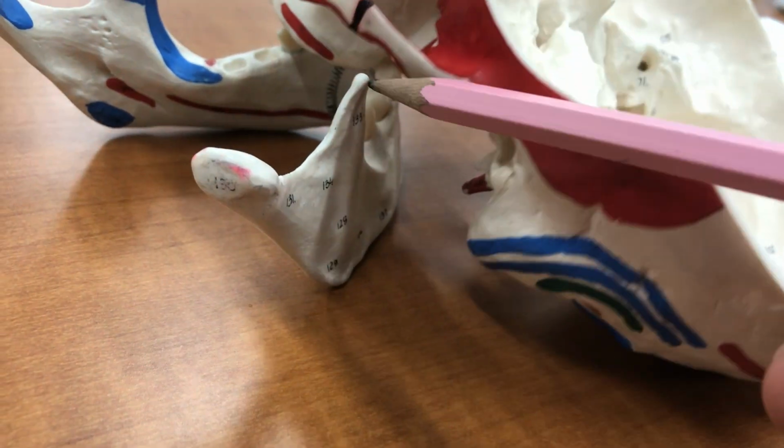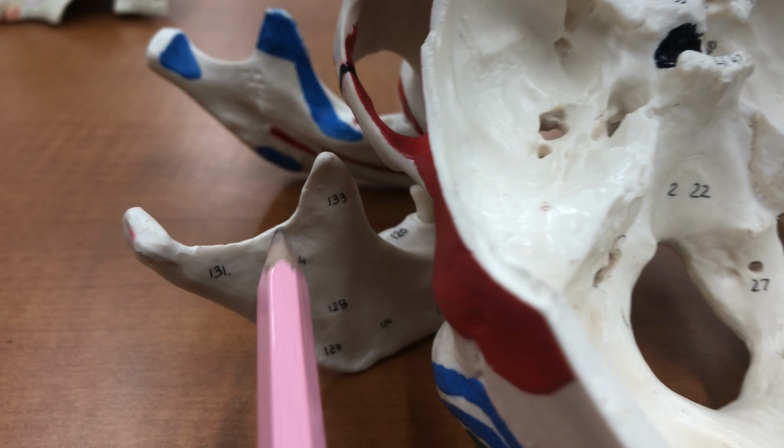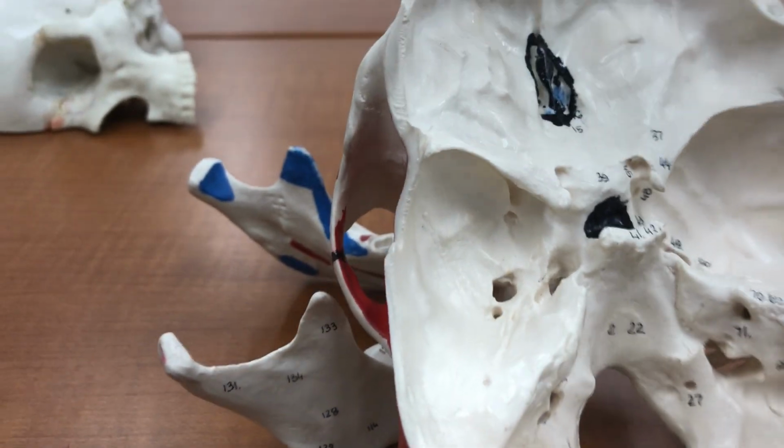Now this is a coronoid process. 133 is a coronoid process.